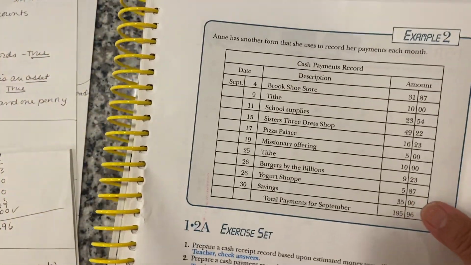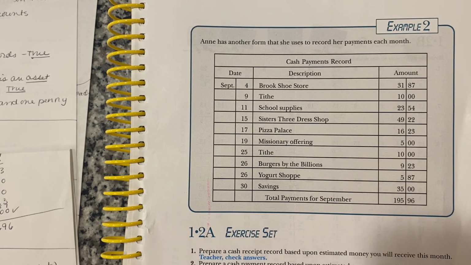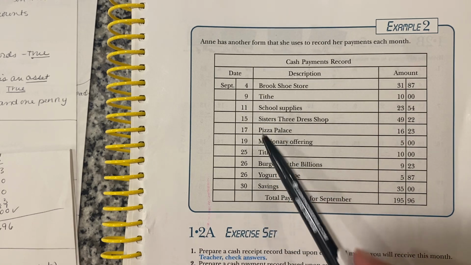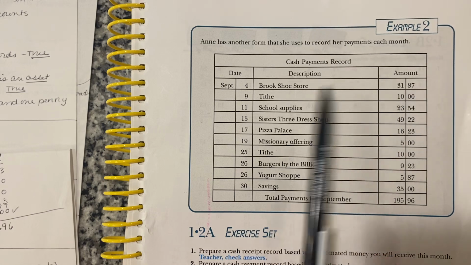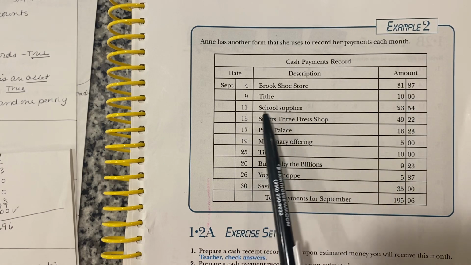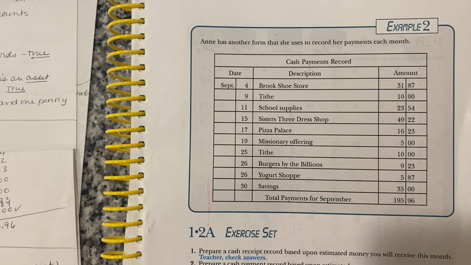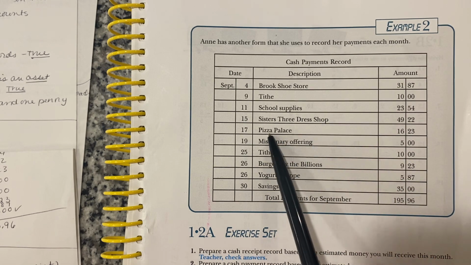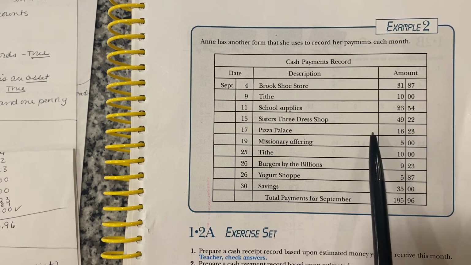So let's look at the payments, the same way we do with the payments now. These are what she has to pay out. So she paid out, and she wrote September, those dates, paying out. She wrote down the shoe store where she paid out, tithe where she paid out. She had to pay her tithe is, you know, what you're paying God at church, basically putting in that tithe payment. And the school supplies, and she had to buy some school supplies. Your sister's 3 dress shops, she bought a dress for $49.22.